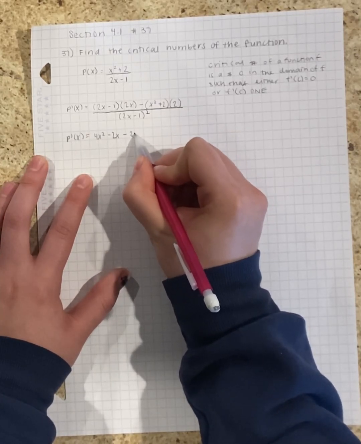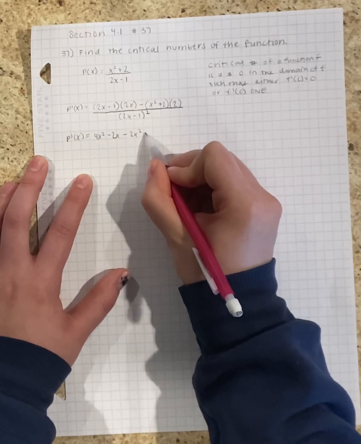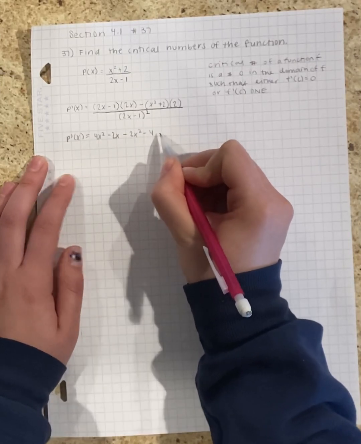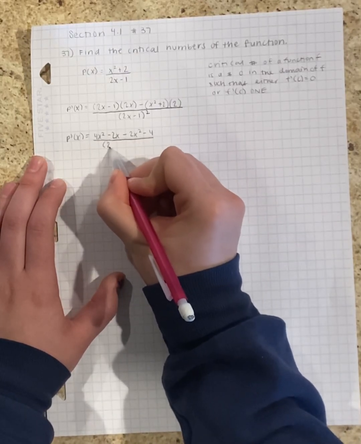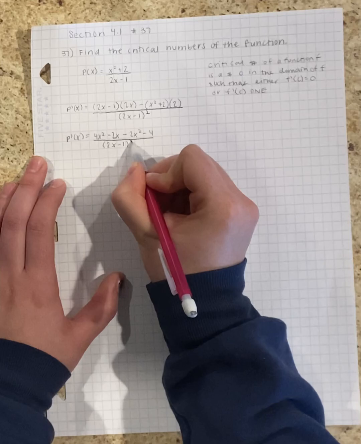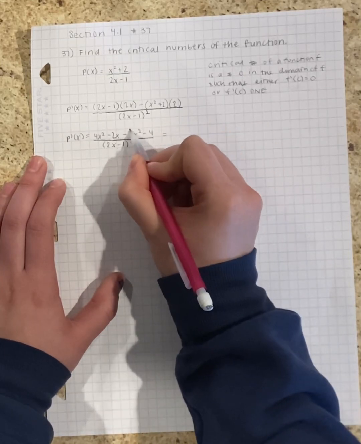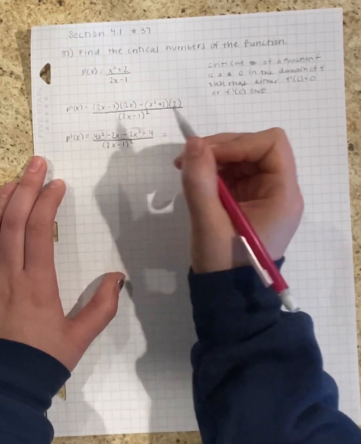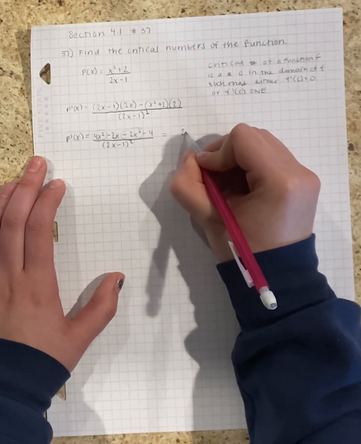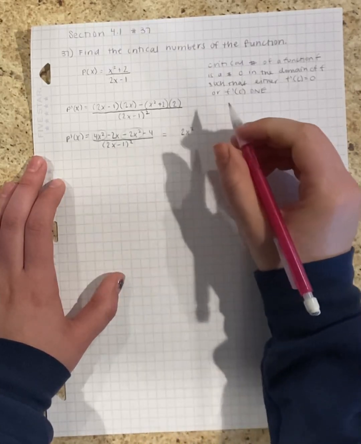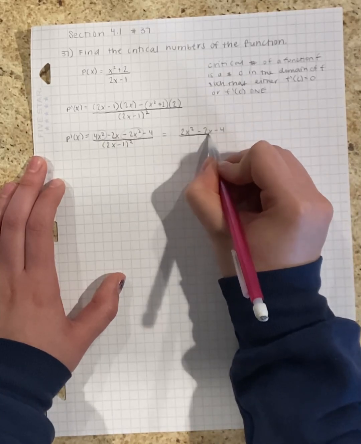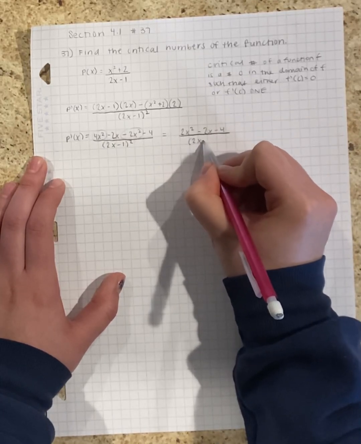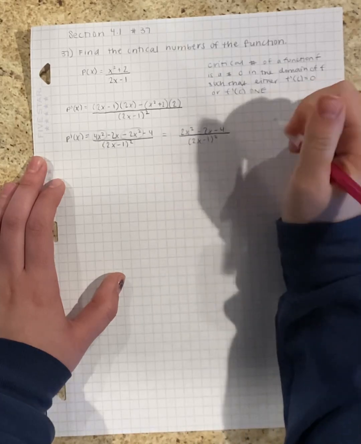So it's going to be minus 2x squared minus 4, all over 2x minus 1 squared. So here we have some like terms, so we can simplify it further. So it's going to be 2x squared minus 2x minus 4 all over 2x minus 1 squared.